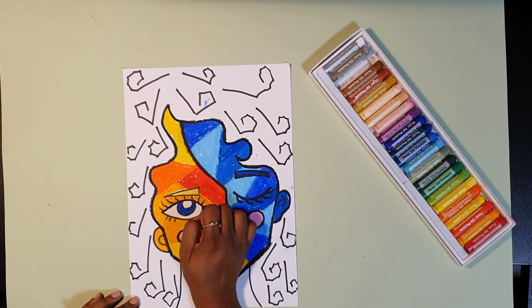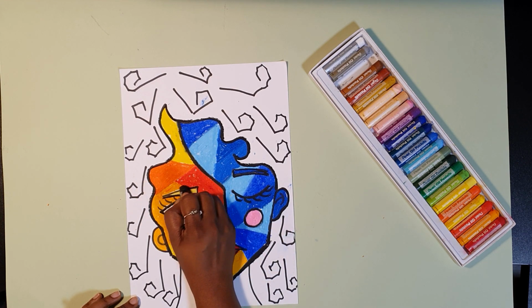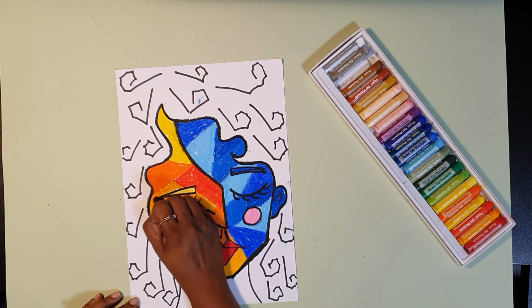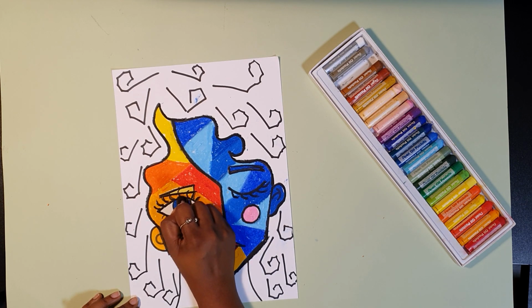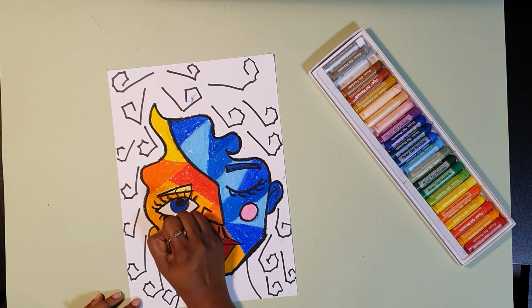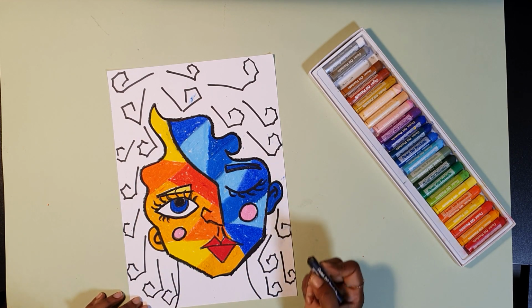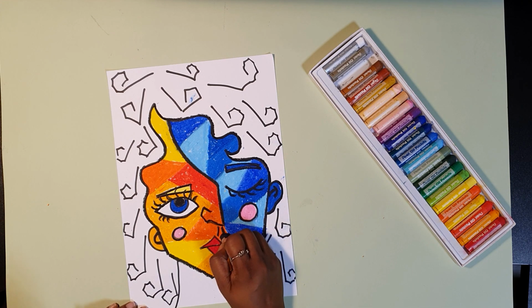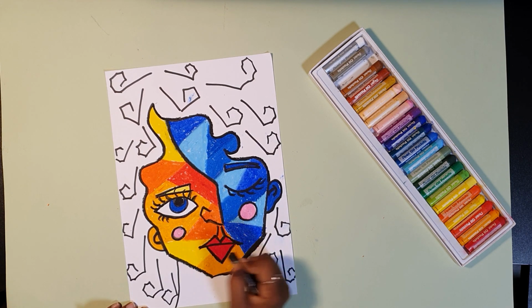Eyes. Eyebrow. Eyelash. I'm going to color this normal, like a normal pupil color. And then ears, the ears here. Did I miss out anything? Yes, the mouth. Can you see the difference the black outline does?